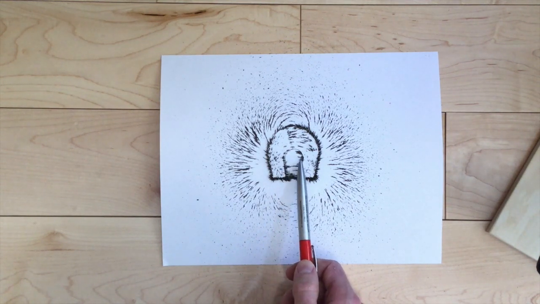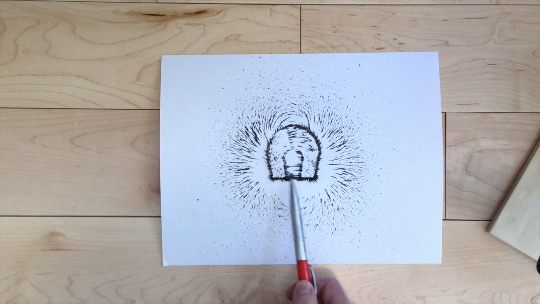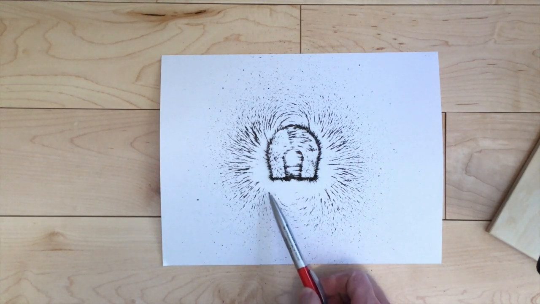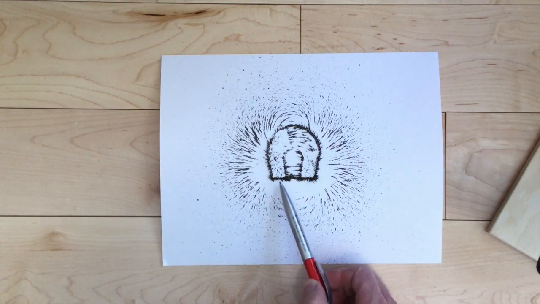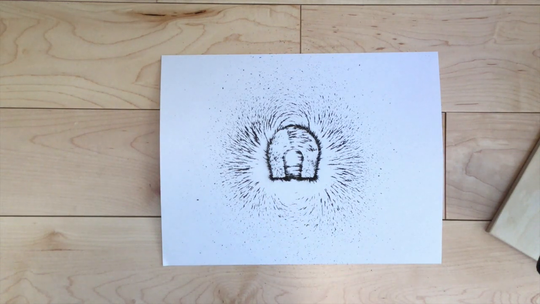Okay, so you've got a field that's in between the two poles, pointing back and forth between the North and South. You also have down here, you can kind of see some loops down here going between North and South. So just like we expected before, our field lines are looping between the North and South Poles.